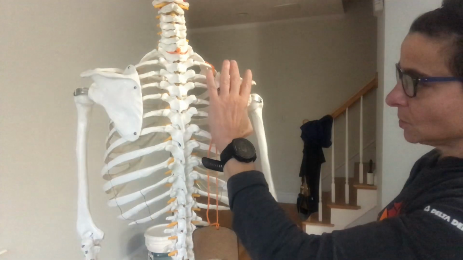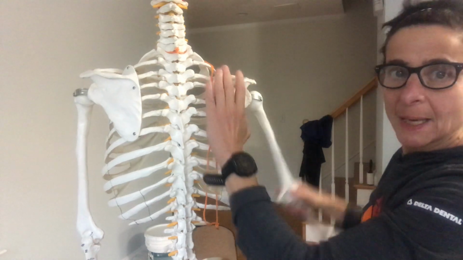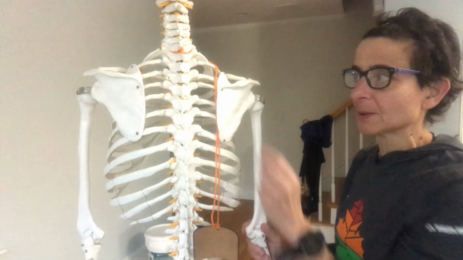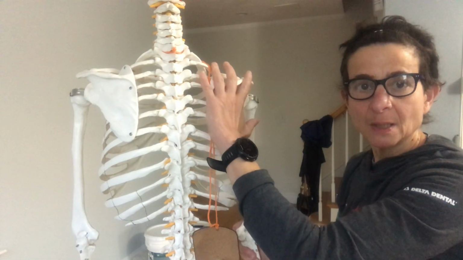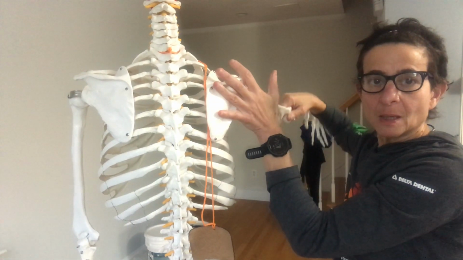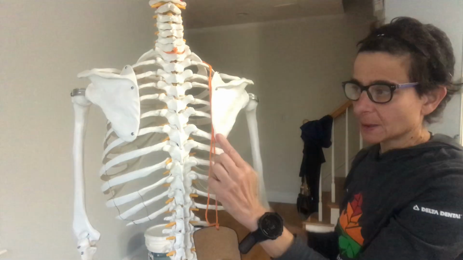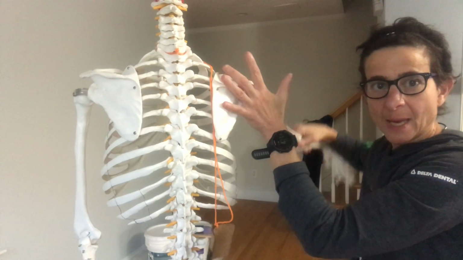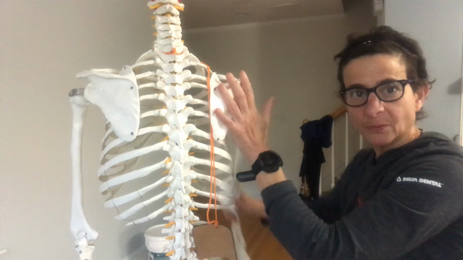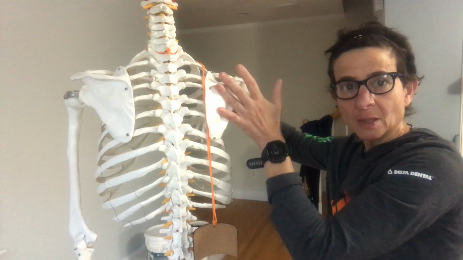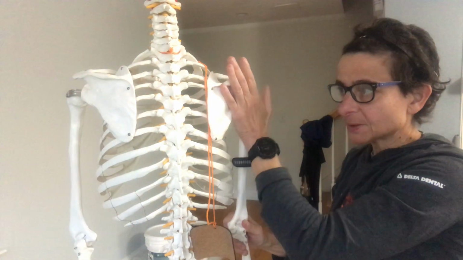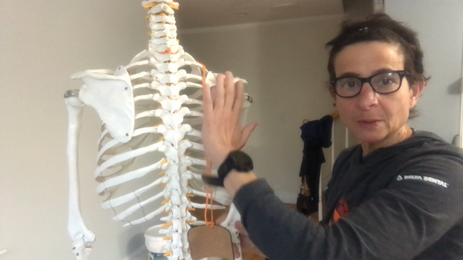Now when the humerus moves in abduction or flexion, can't really show it on the model because the scapula is fixed, it upwardly rotates, so the inferior angle moves up and out. That's when we abduct our humerus or flex our humerus. When we bring our arm back to anatomical position, the scapula downwardly rotates.